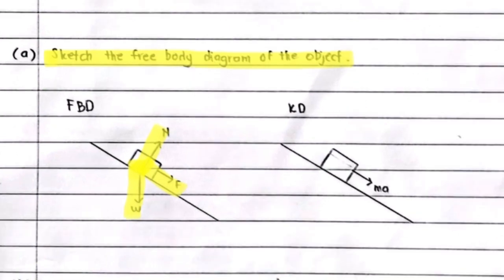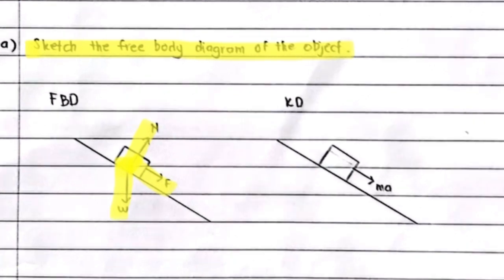Next, we need to sketch the kinetic diagram. The kinetic diagram is the diagram that shows us the direction and magnitude of the object that moves and has acceleration. So to sketch the kinetic diagram of the object, we need to sketch the arrow going down along the slide, because we know that the object has acceleration and moves in that direction.